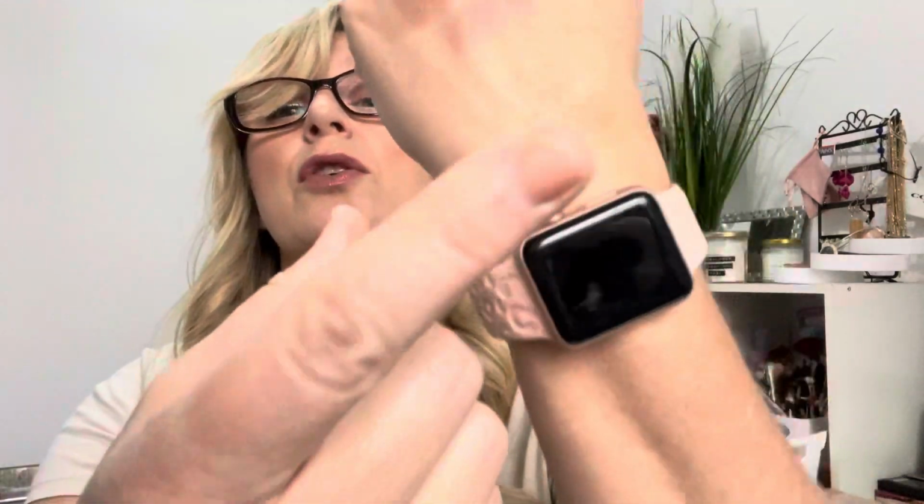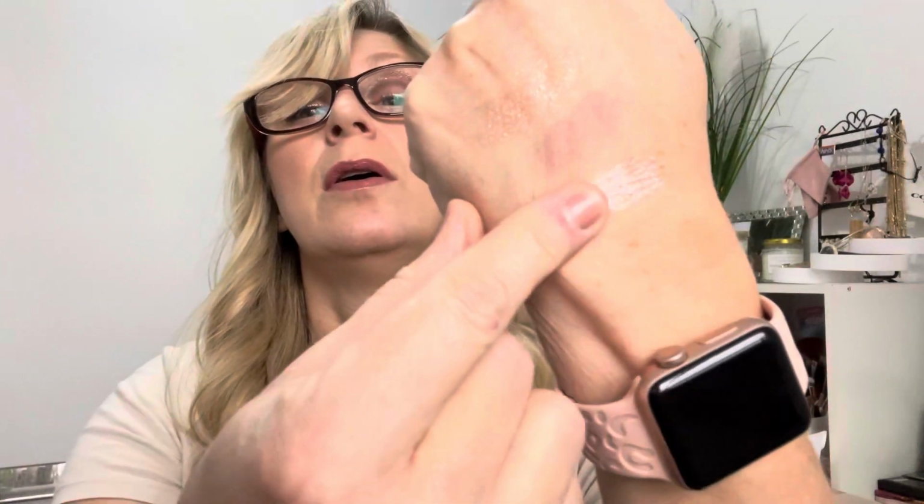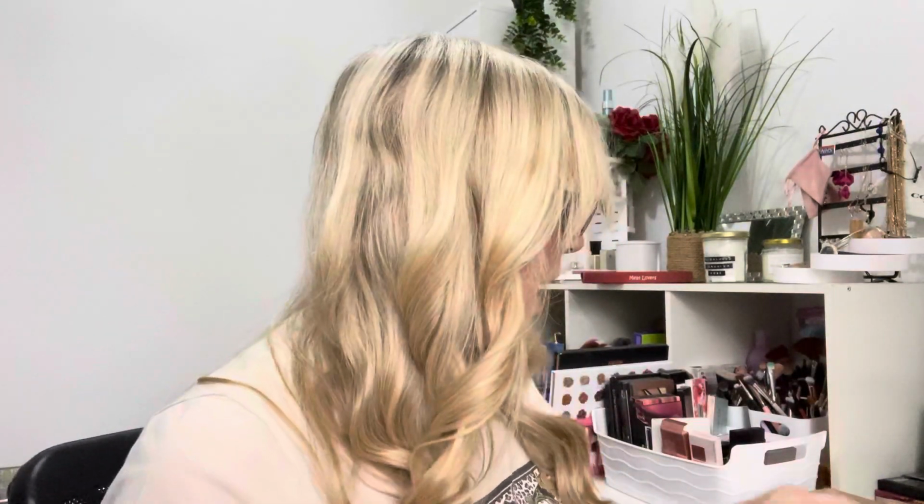Let me just swatch the Closing Party for you. Again, a really nice formula, so smooth. There we go. So yeah, it's gorgeous, absolutely lovely. Another pan. I need to work on my pan percentage. I'll do that for my next update.